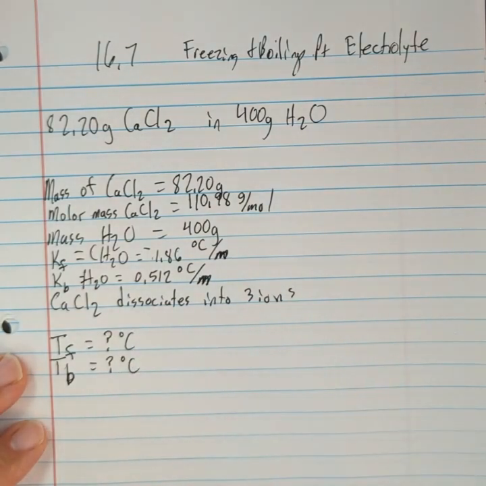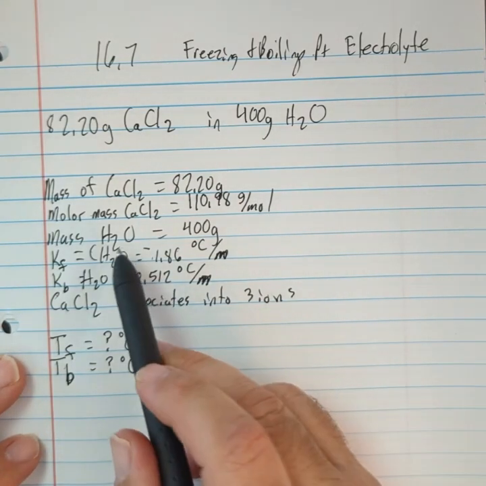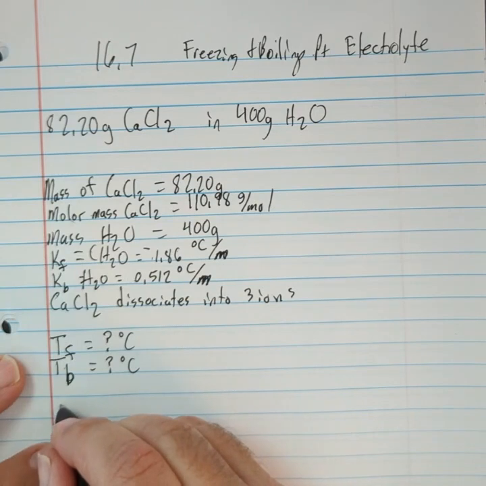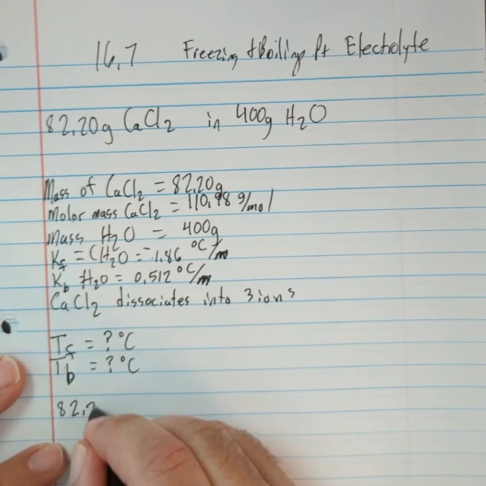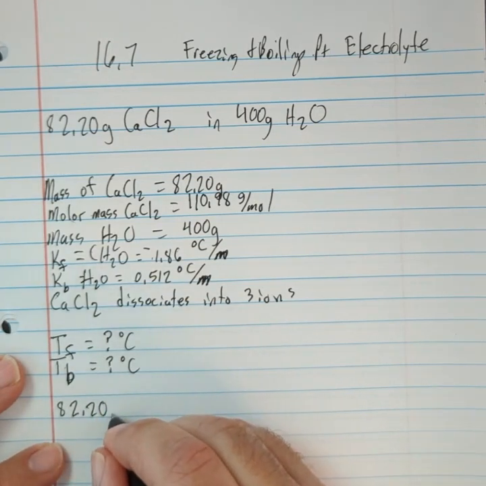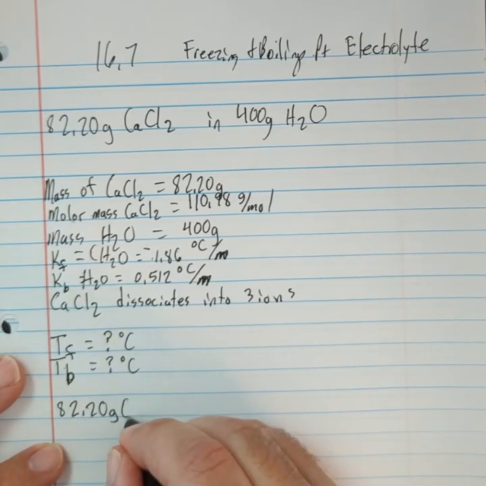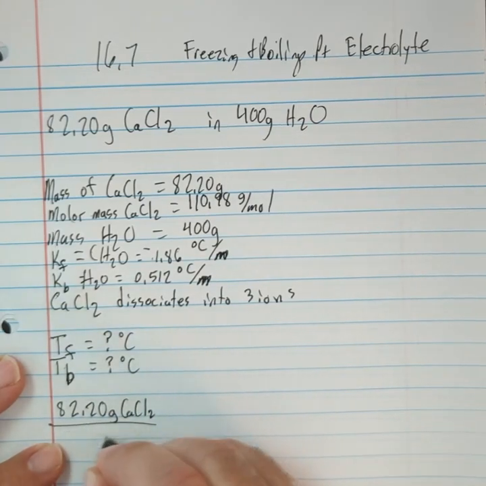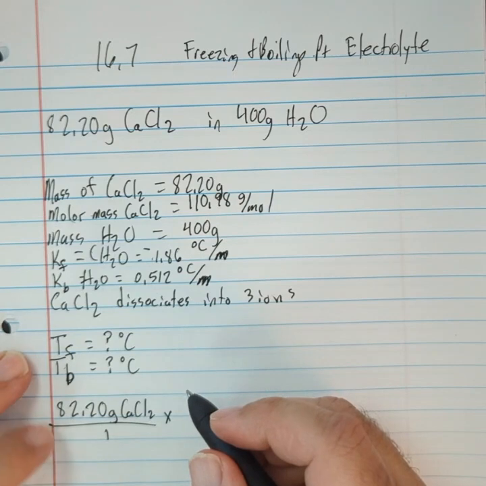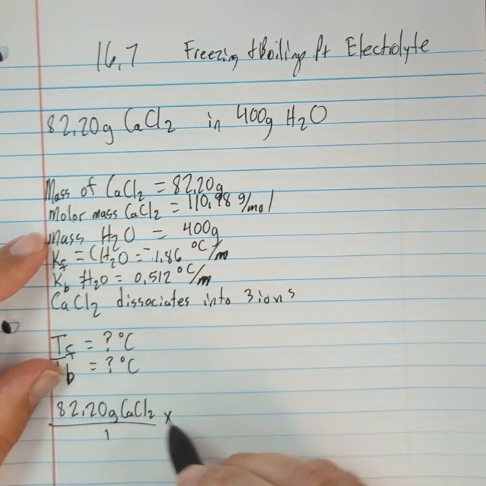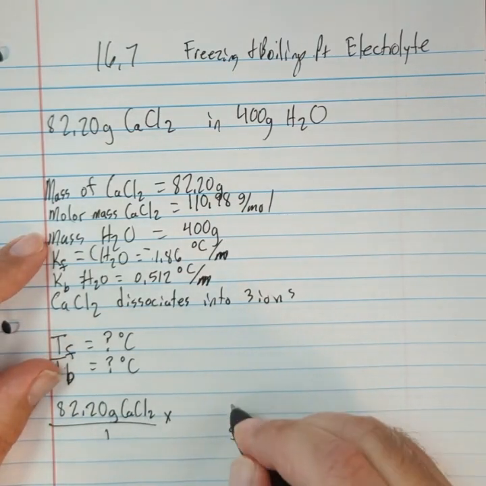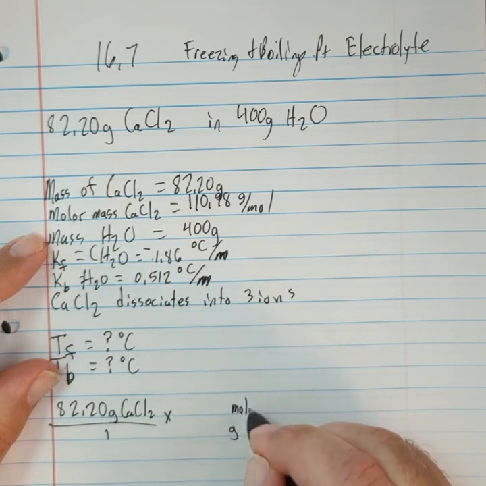The first thing we're going to do is calculate the moles of calcium chloride. We have a mass of 82.20 grams of calcium chloride. We're going to multiply that by the molar mass. Now we've got grams on top, so we need grams on bottom and moles on top.